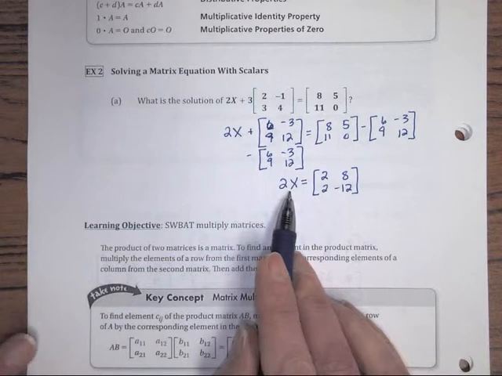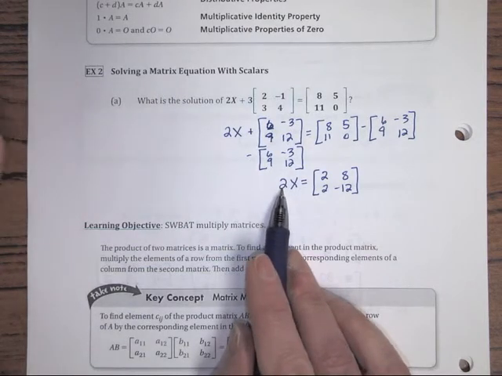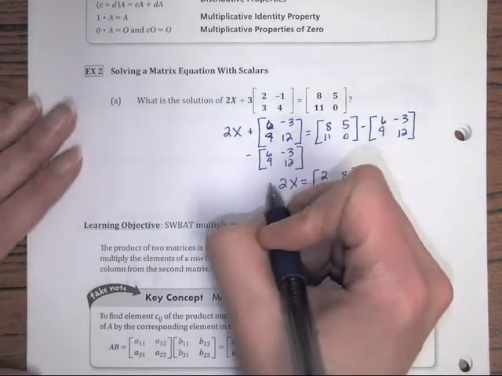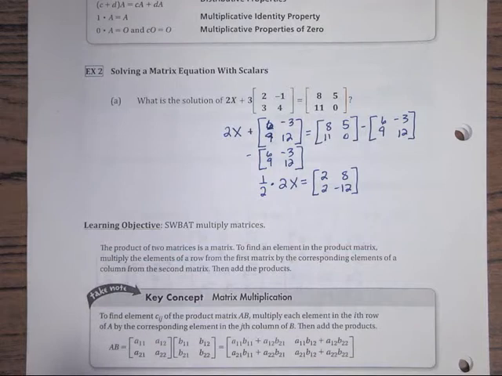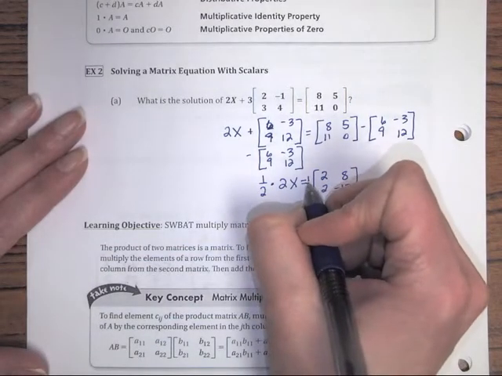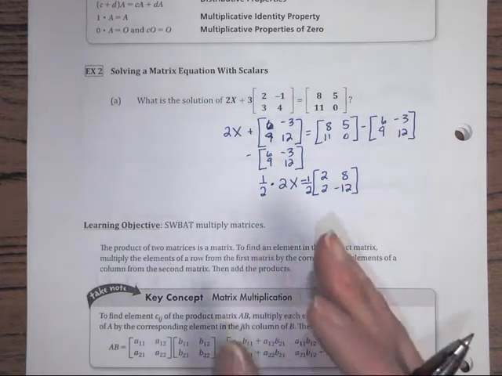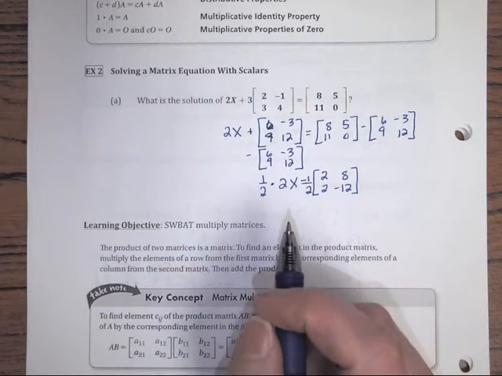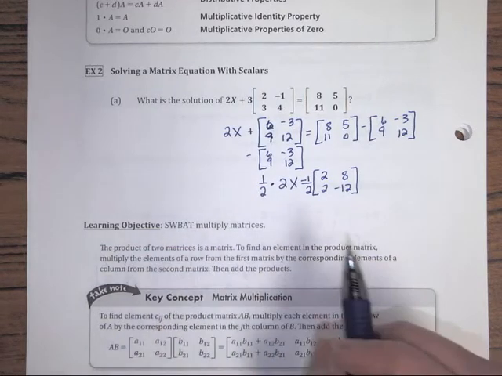Now, to get X by itself so that I can solve for this matrix X, I need to get rid of the 2. And the way I get rid of the 2 is actually to multiply by its reciprocal, 1/2. Fair enough? Okay, which means I got to do the same thing over here with this guy. Couldn't you divide by 2? We're doing scalar multiplication. There is no scalar division. So that's why it is set up as multiplication and not dividing by 2. But you do understand that that's the same thing.